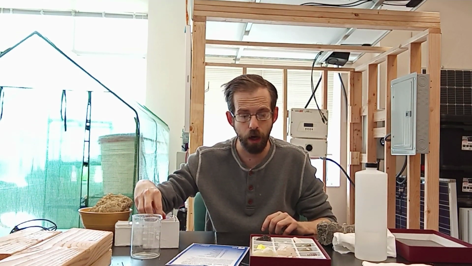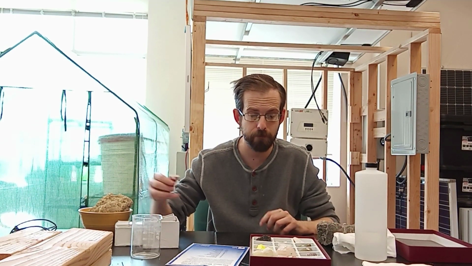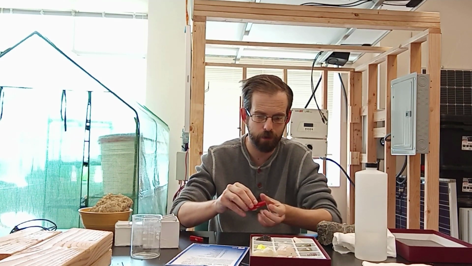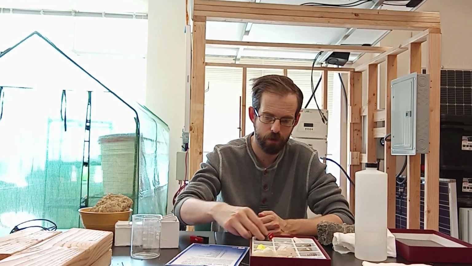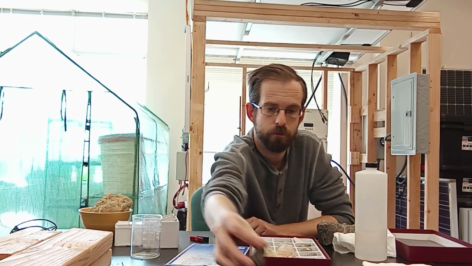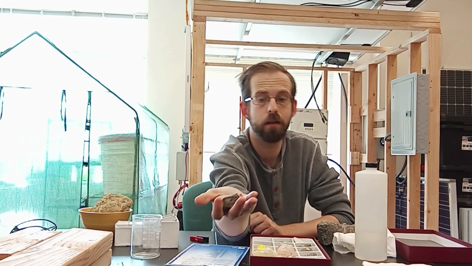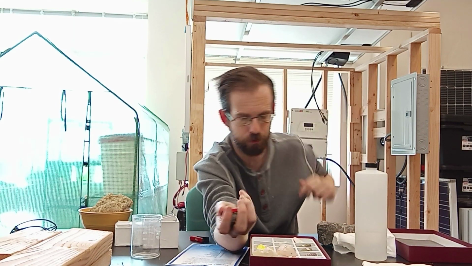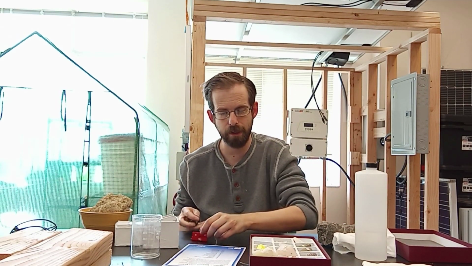Some minerals are actually mildly magnetic. I've actually got a magnet right here. And see? There's a slight pull on this magnet. See, it's got a little bit of a slight pull to it. And that would be diagnostic to the mineral magnetite.